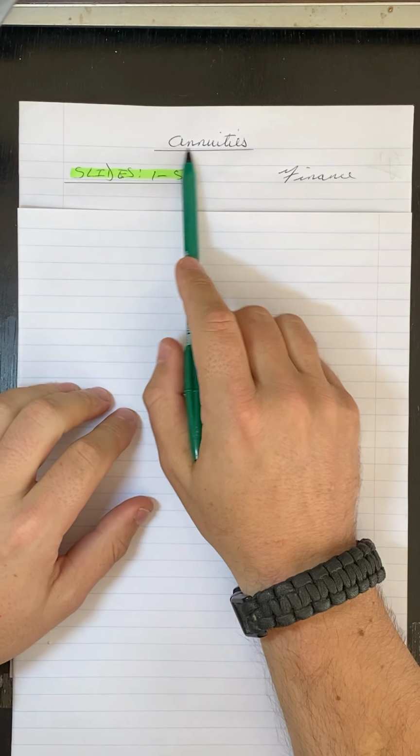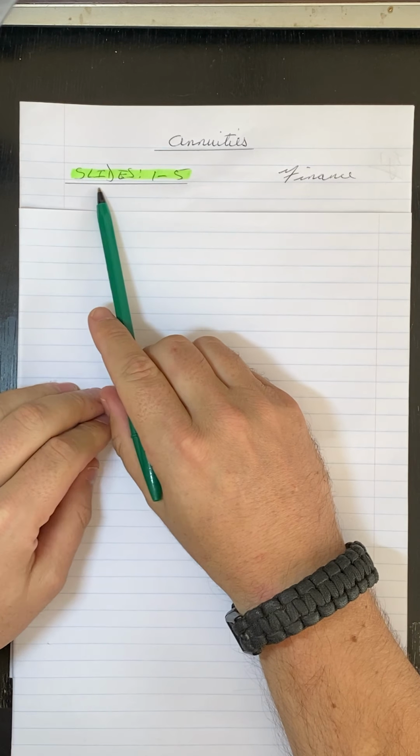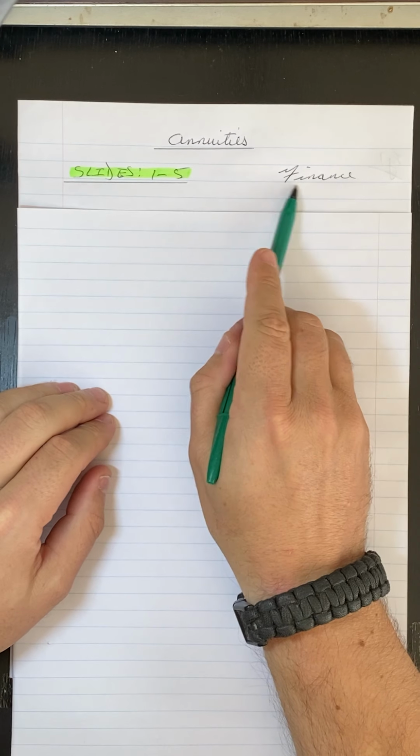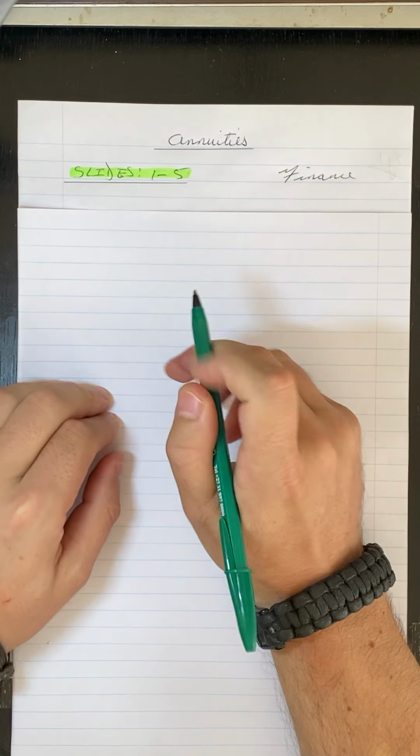How's it, grade 12? So today we're going on to financial maths, and the first thing that we're going to start off with is annuities, and we're working from slides 1 to 5 from the finance PowerPoint.